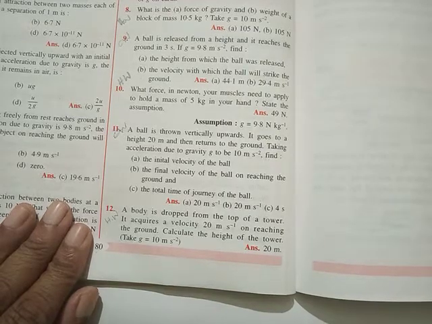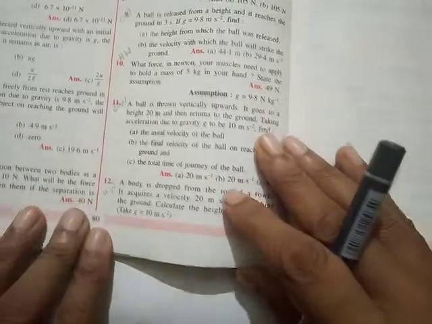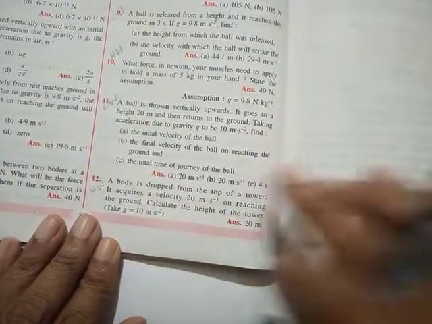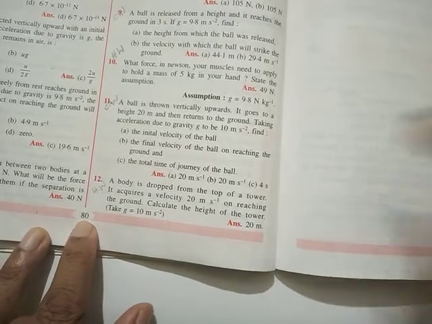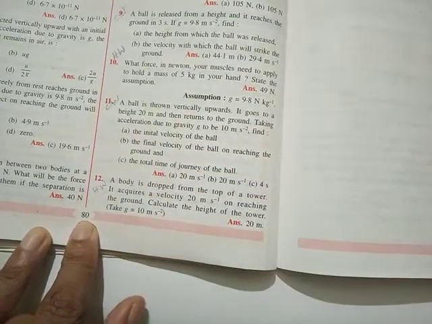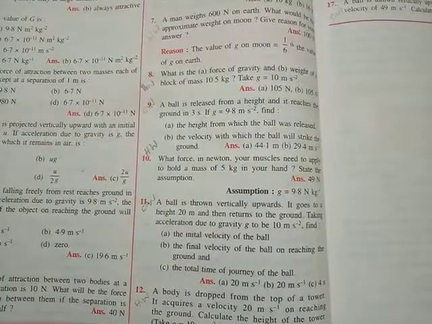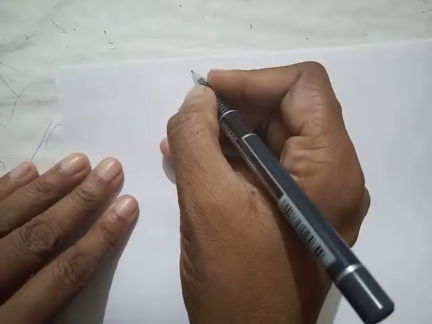Good morning, children. We will be continuing with the rest of the numericals of page 80. This is of a totally different type. The first 10 numericals you had were all based on weight and mass, and the relationship between them. Now this is based on free fall. I remember I gave an introduction of this in the previous video, but still we'll quickly do it.